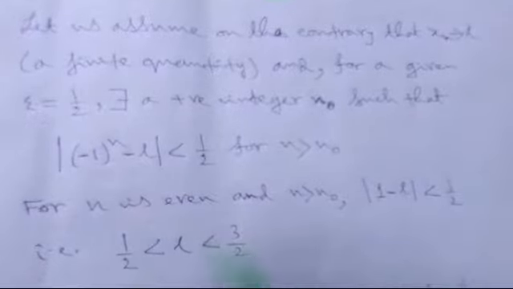If we take n even, that is (-1) to the power 2, 4, and so on, in all cases it will be 1. So |1 - L| is less than half. If we break this result, we get a bound for L: 1/2 < L < 3/2.